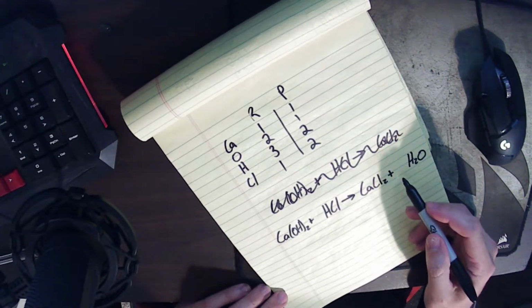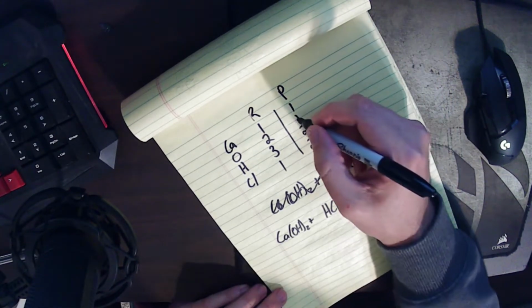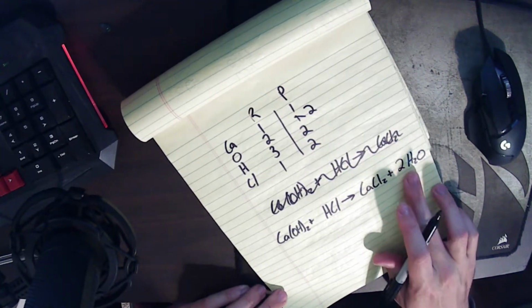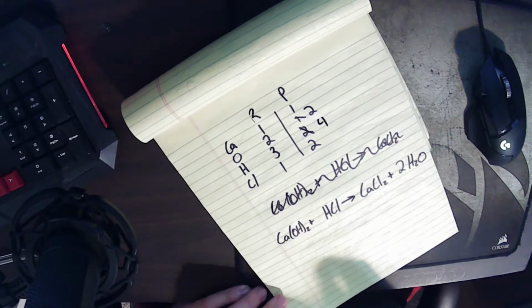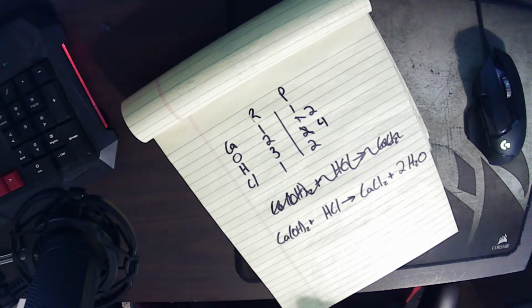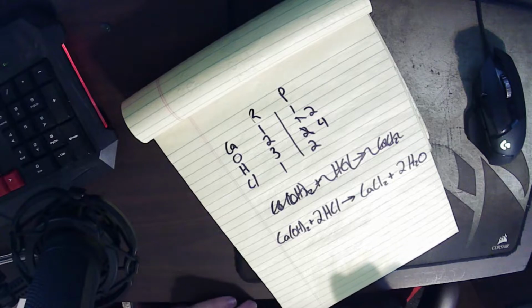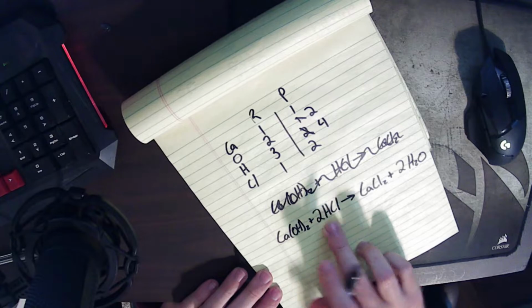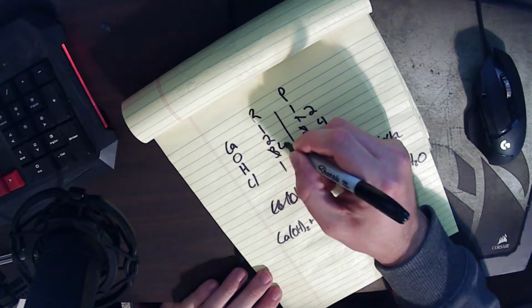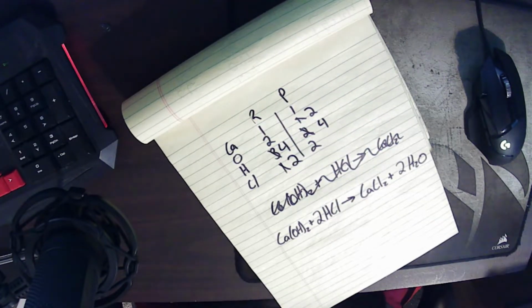Okay, we can come in here in front of our H2O and change that to a 2. So that gives us a total of 2 oxygens. And it also changes our hydrogen total to be 4. Alright, and then we can balance the other ones out by changing this coefficient in front of the HCl to a 2. That gives us a total of 1, 2, 3, 4 hydrogens on the left. And it also gives us 2 chlorines. So we've got everything balanced out there. So this is our balanced reaction.